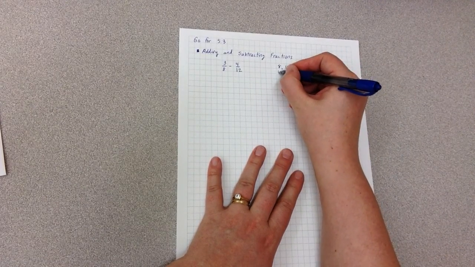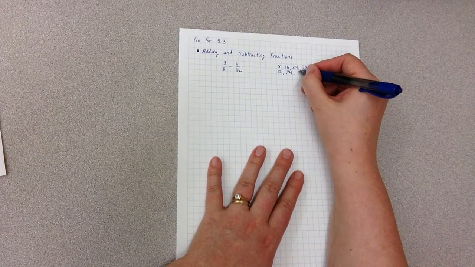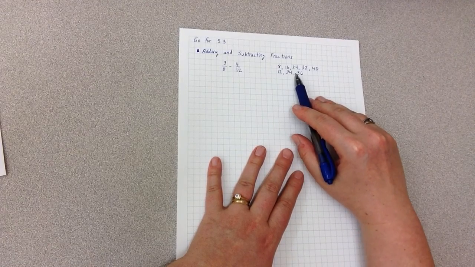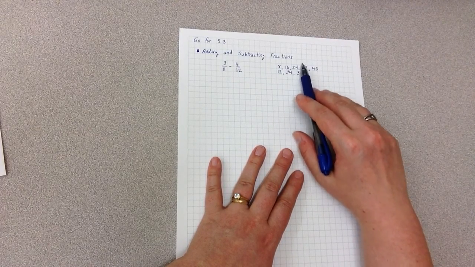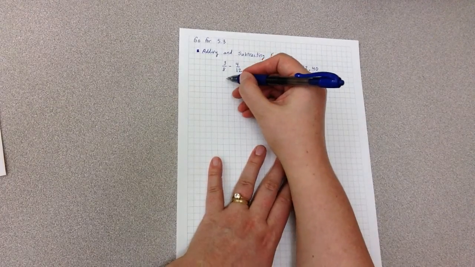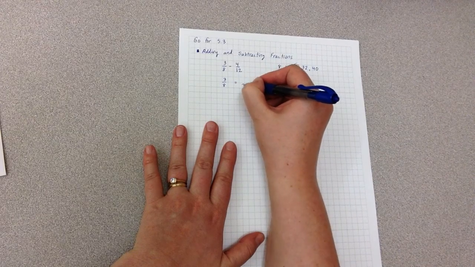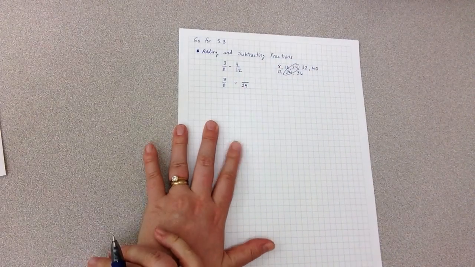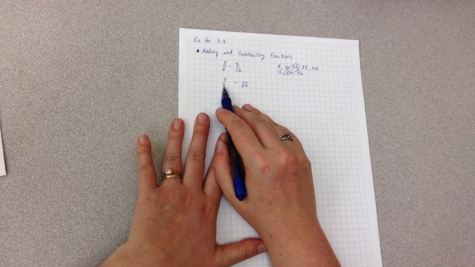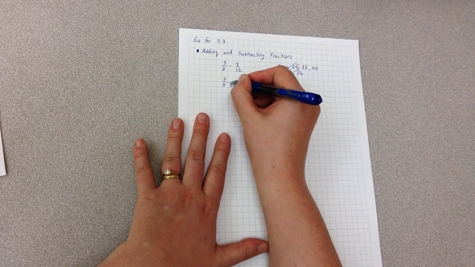So the multiples of 12: 12 times 1, 12 times 2, 12 times 3, but I can actually already see that I have a number in common in both lists. It's 24. So now I'm going to rewrite my fraction 3/8 so that it equals a denominator of 24. To do this, I need to multiply 8 by something to get 24, and I multiply by 3.